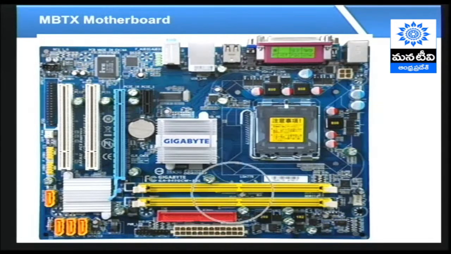The dimension of this RAM slot is what, landscape, right? And here you can see the expansion slots. These expansion slots are generally used to expand adapter cards. And the location of SATA interfaces and the location of the chipset is generally called the motherboard form factor.